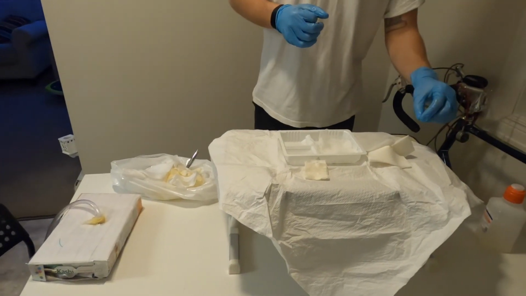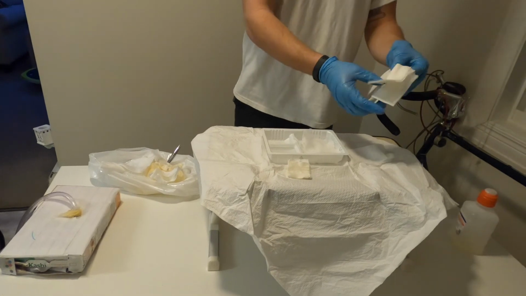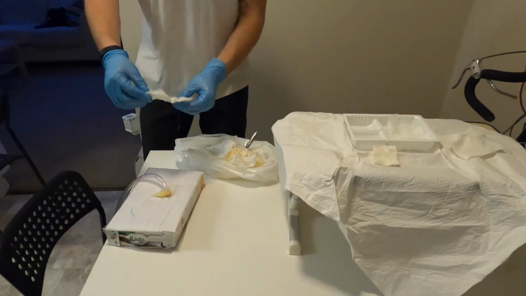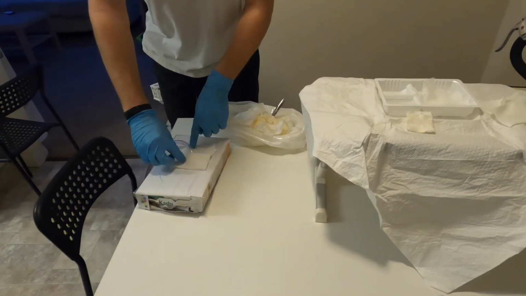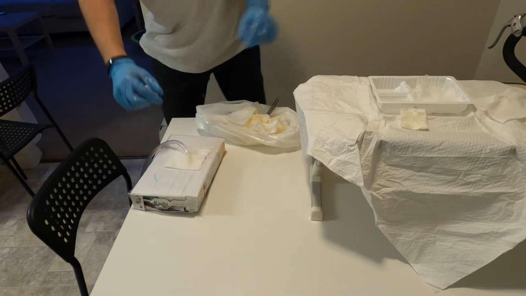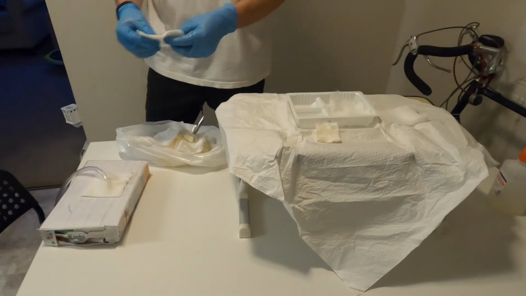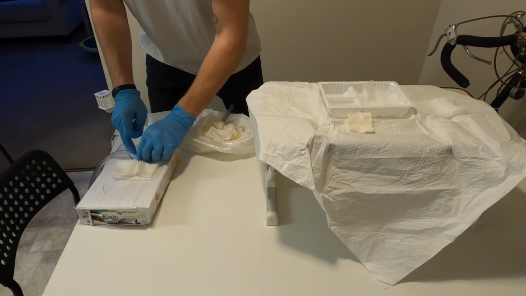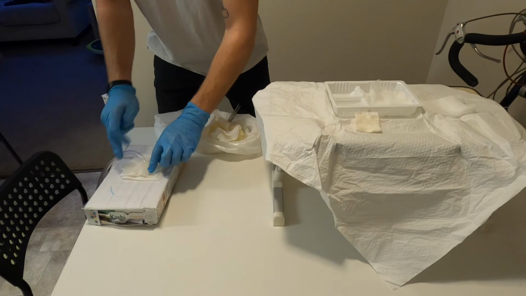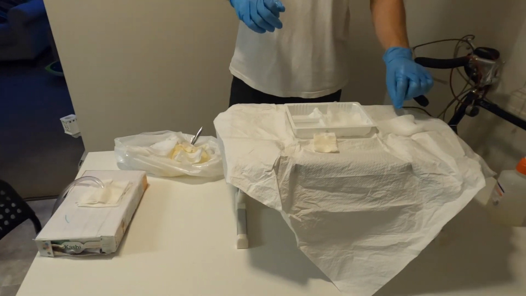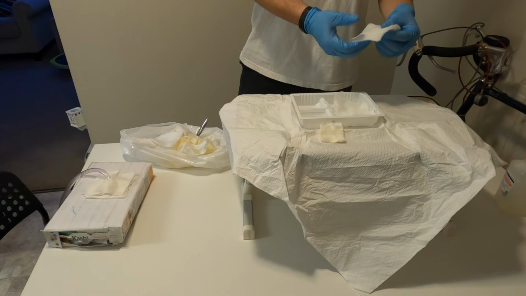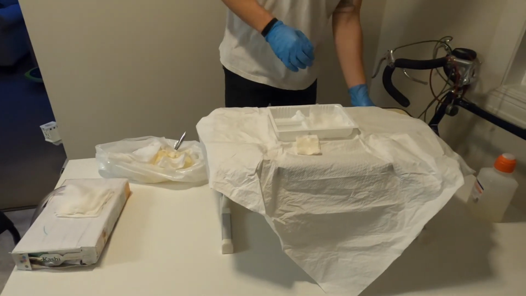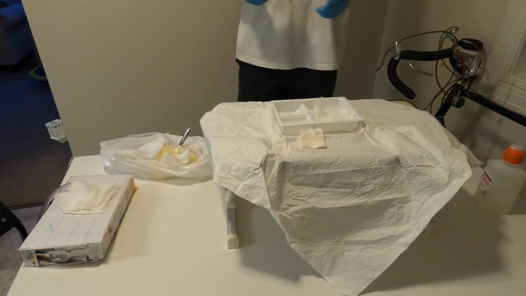So next I'm going to put on my first piece of drain sponge here. So this first one will go on this way, like so. And the next one come on through here, perfect. And one piece of 4x4 gauze will go on top of that. And then I can apply my Fixomull here.